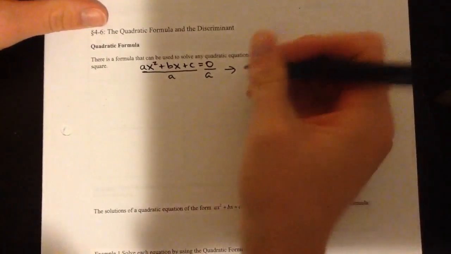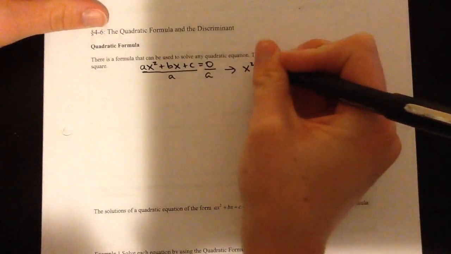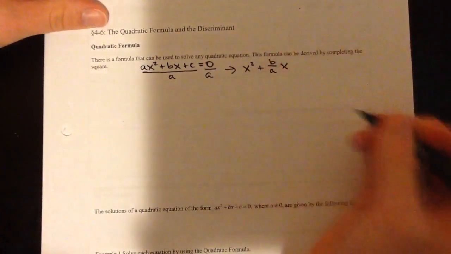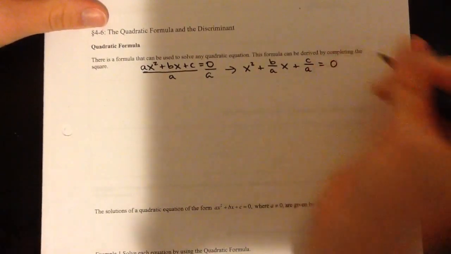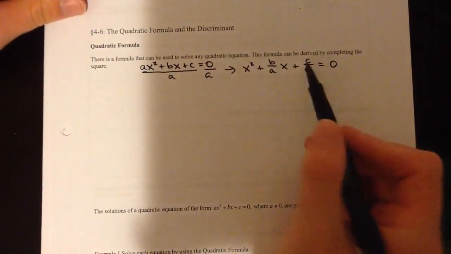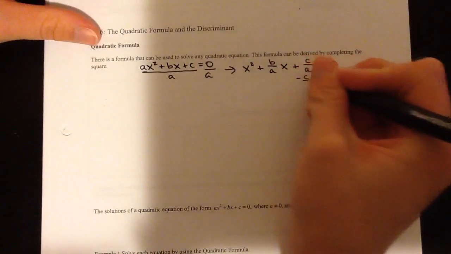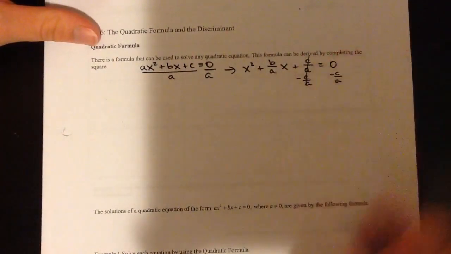So ax squared divided by a gives us just an x squared, which is what we need in order for this process to work. And then plus the term in front of x will be b over a, is x, and then plus c over a equals just 0, because 0 divided by a is still 0. All right, next step is that this constant isn't the constant that we need for this process, and so we're going to subtract it over to the other side. Try not to let it freak you out that we have all these weird letters all over the place.